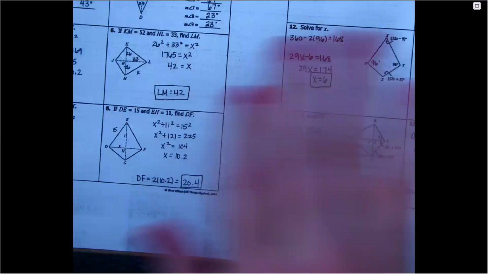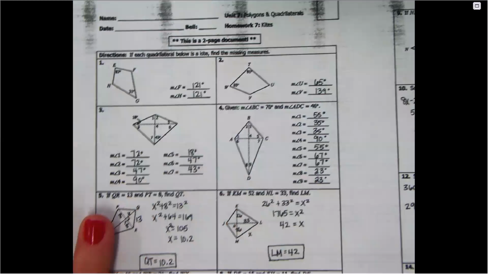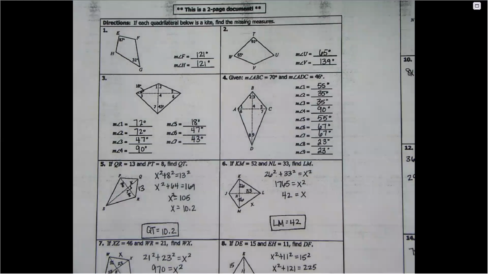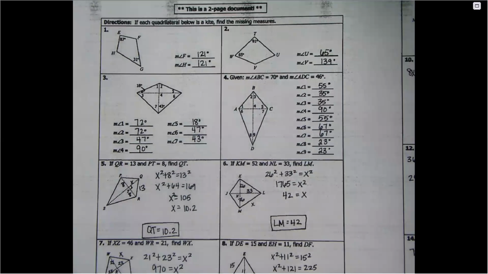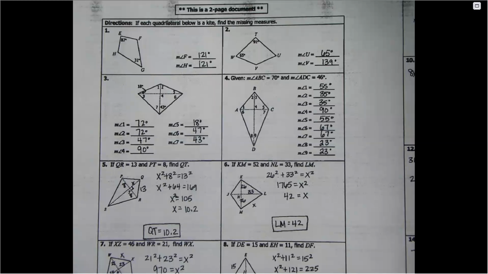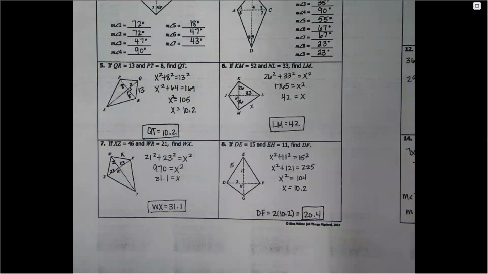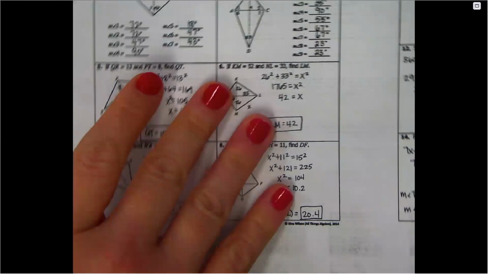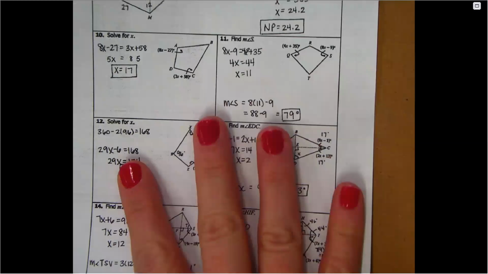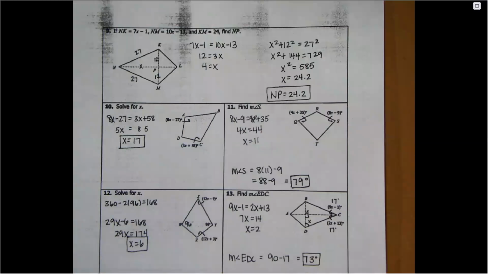Virtual people, in-class people, if you want to check your kites, this is the homework for the kites. If you don't care about the kites, that's okay. But I'm just putting it up here in case you want to check the kites. Anybody have questions? Here's the bottom of the kites. The second sheet of kites.